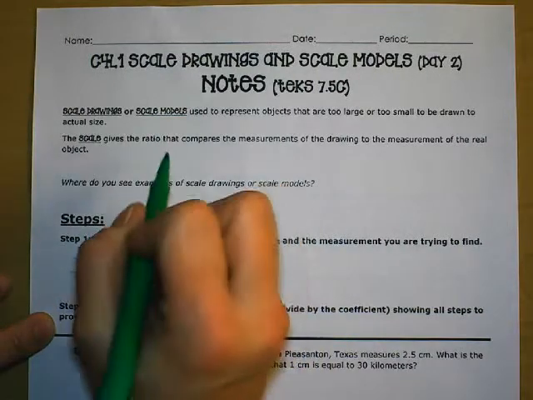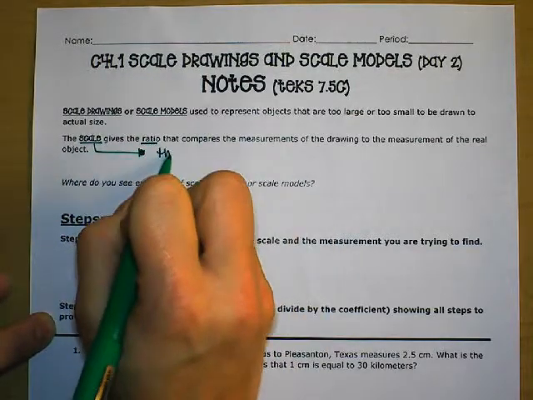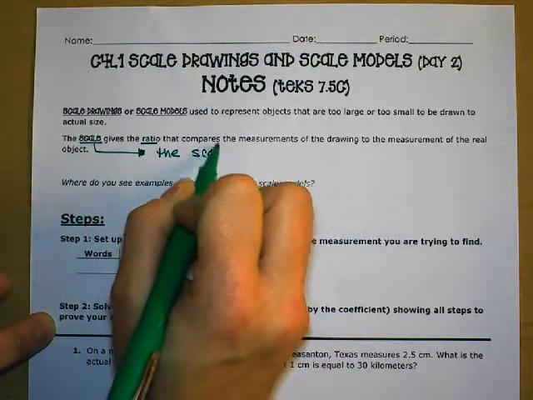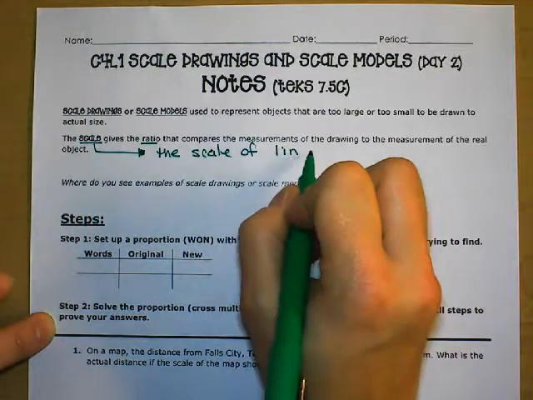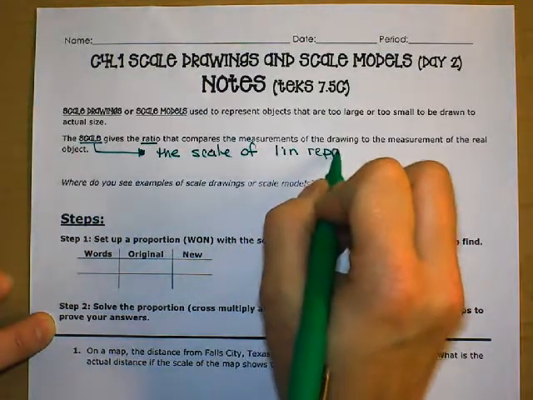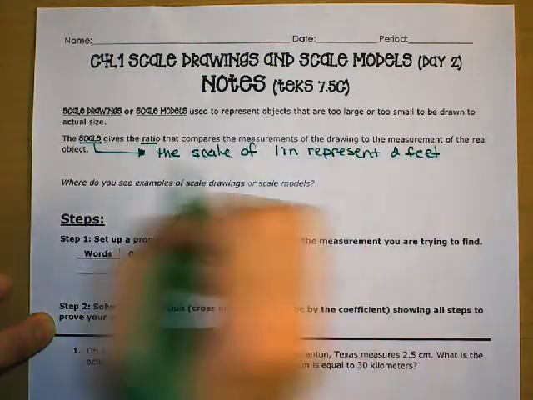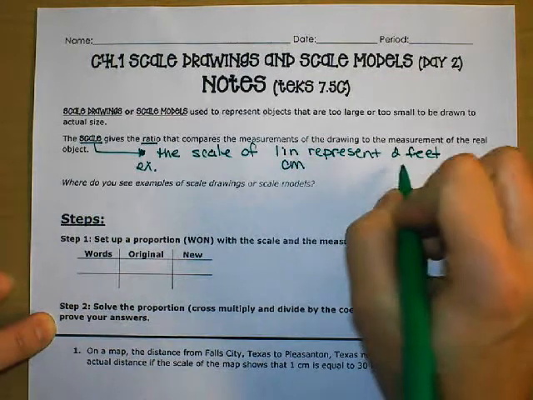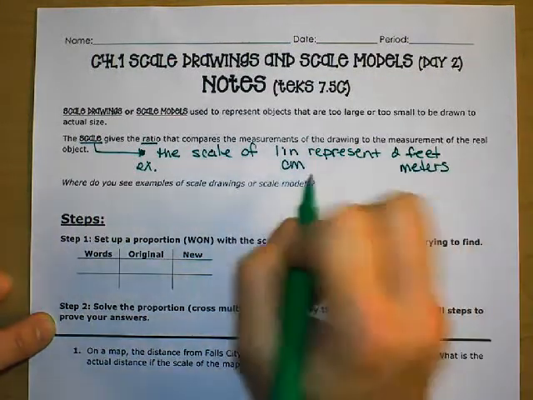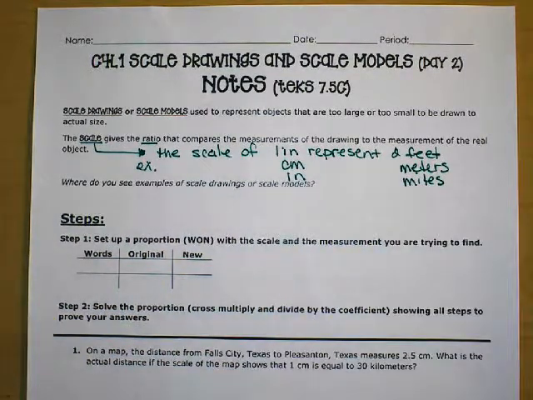Oftentimes, as you saw on Friday, the scale or the ratio was actually noted as some number of inches, let's say it's 1 inch, represents some number of feet. It's not always going to be inches and feet. It could be centimeters and meters. It can be inches to miles. It can be any unit we use for measurement.